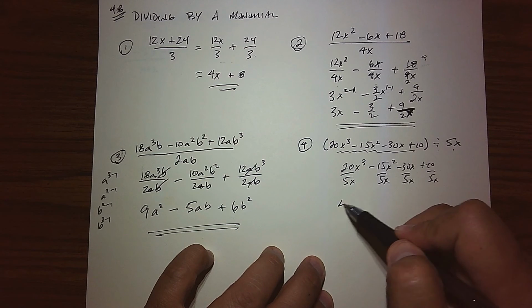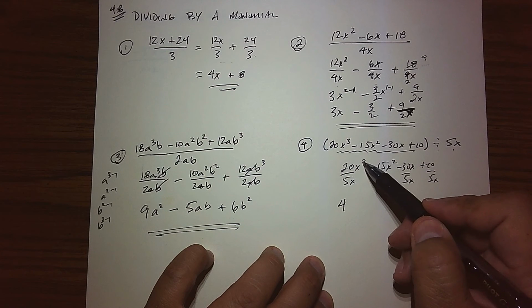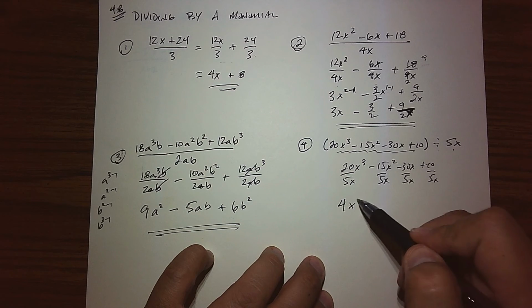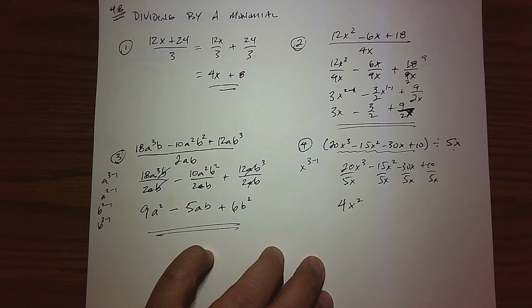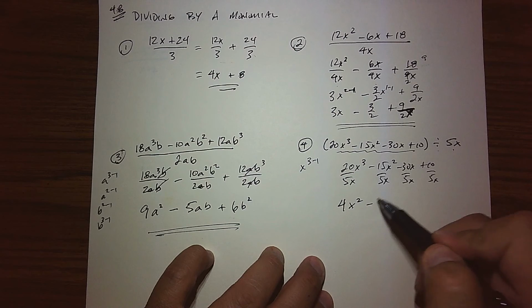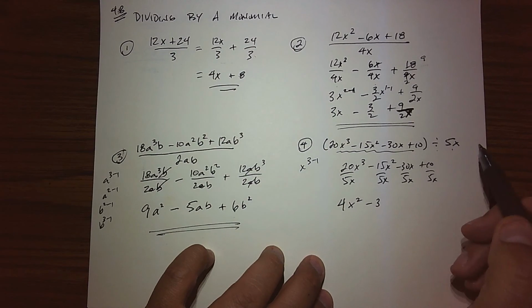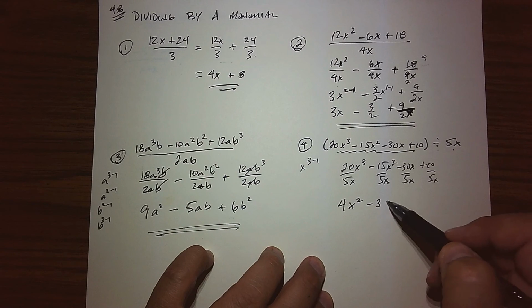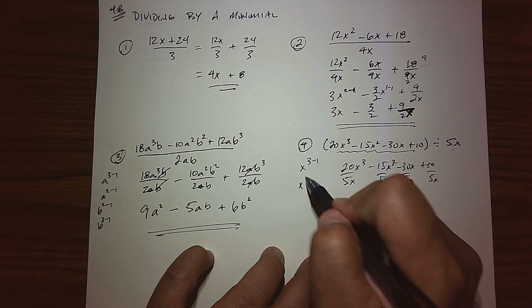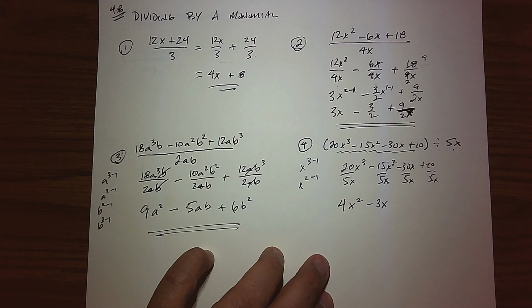So 20 divided by 5 is 4. There's 3 x's up above and 1 below, so we're left with x squared. Or if you want to use your quotient rule, that's x to the 3 minus 1, which is 2. Minus 15 divided by 5 is 3. X squared divided by x, well, there's 2 x's and 1 x, so we're left with x. Or using my quotient rule, that's x to the 2 minus 1, which is x to the first.